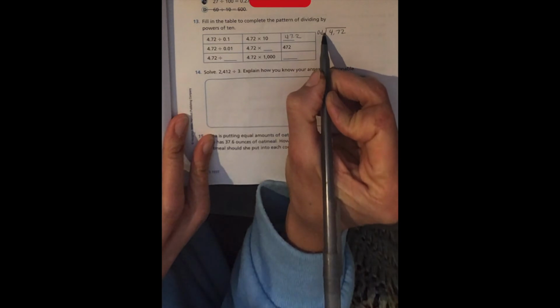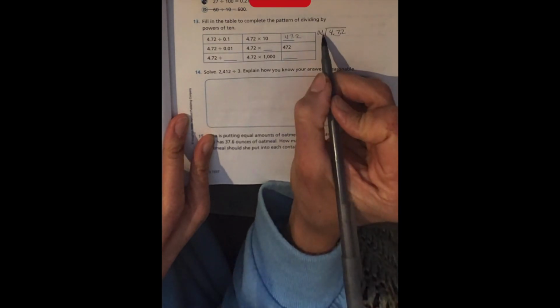If I were doing 4.72 divided by 1/10, I moved this over once, which means I moved that over once. So this became 1 divided by 47.2, which would just be 47.2.